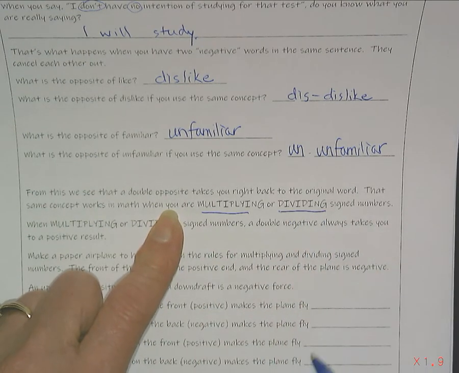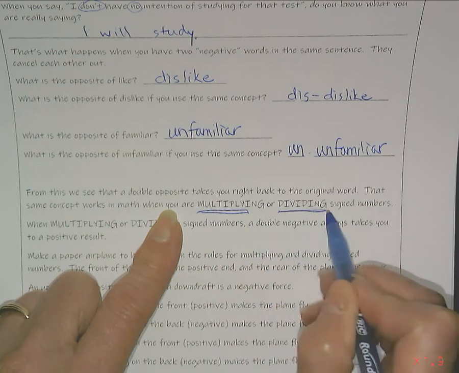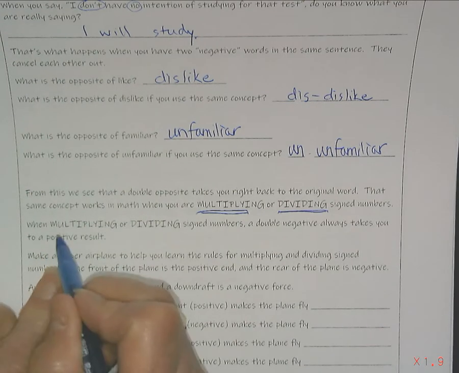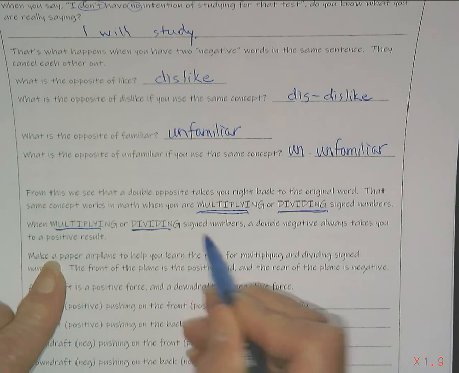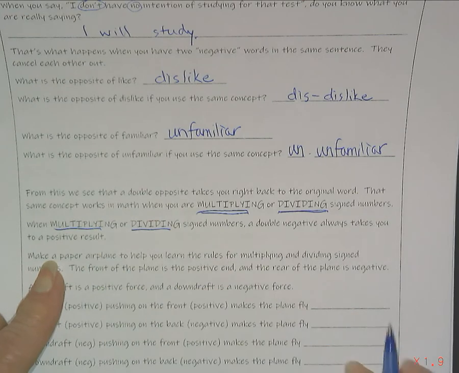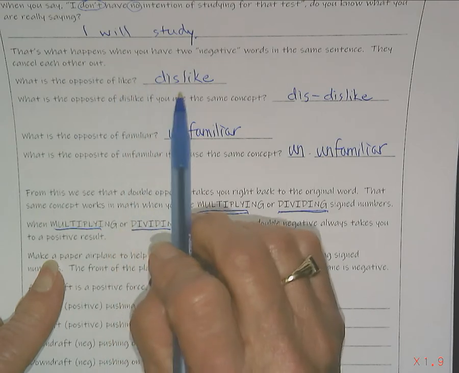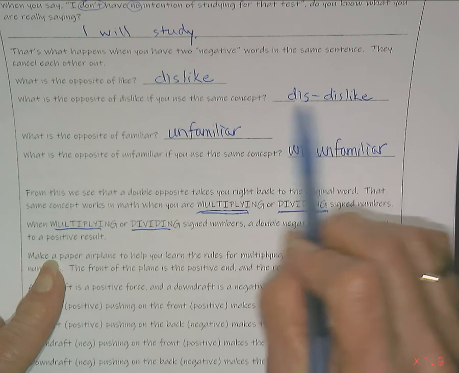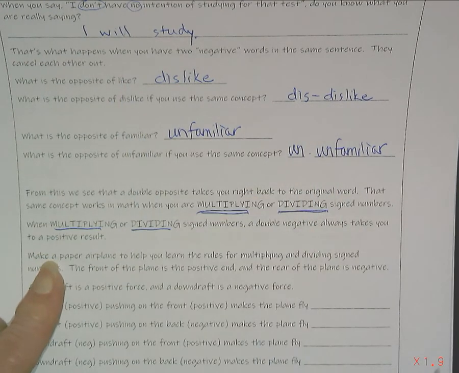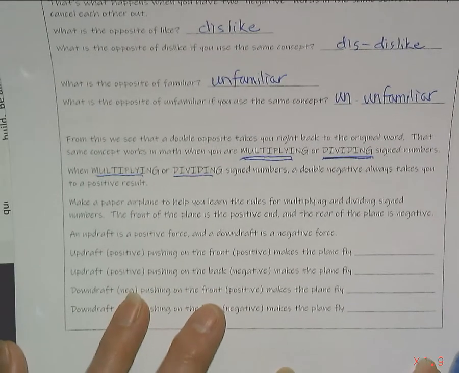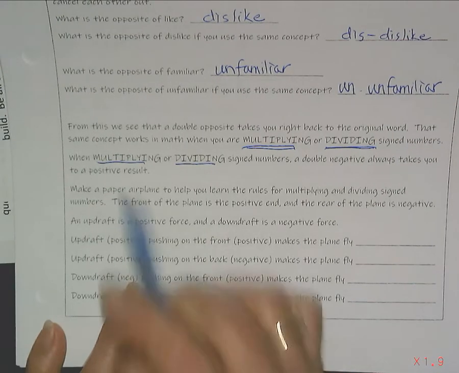What we're going to study today are rules that only work with multiplying and dividing signed numbers. When multiplying or dividing signed numbers, a double negative always takes you back to a positive result. So the opposite of like was dislike. When we put another "dis" in front of dislike, the double negative takes us right back to like, a positive thing. That same concept is going to work with signed numbers when you are multiplying or dividing.